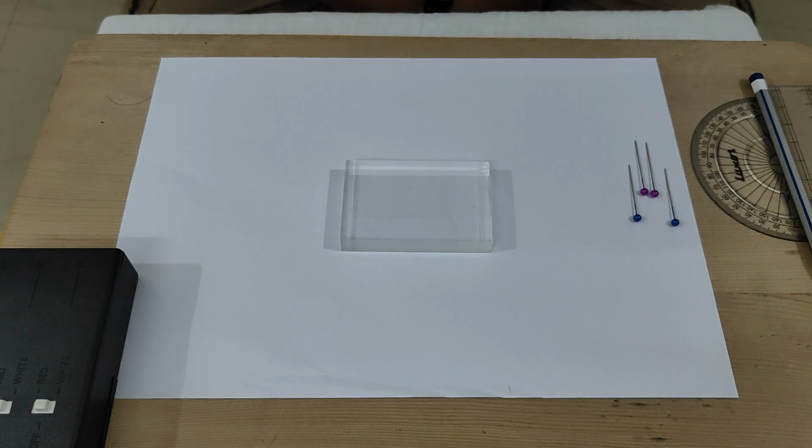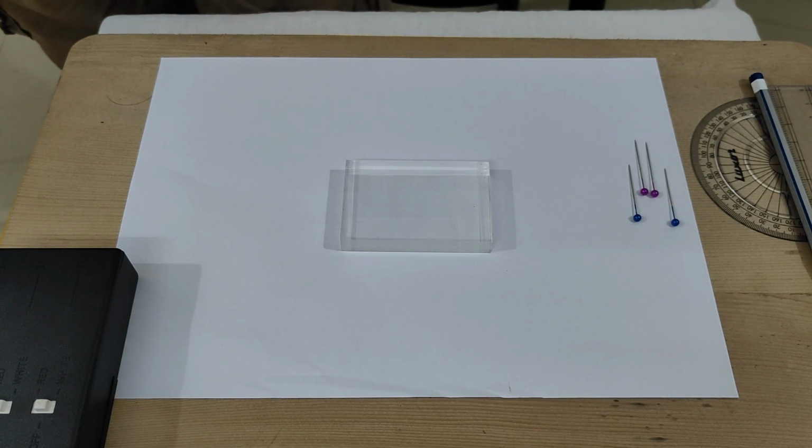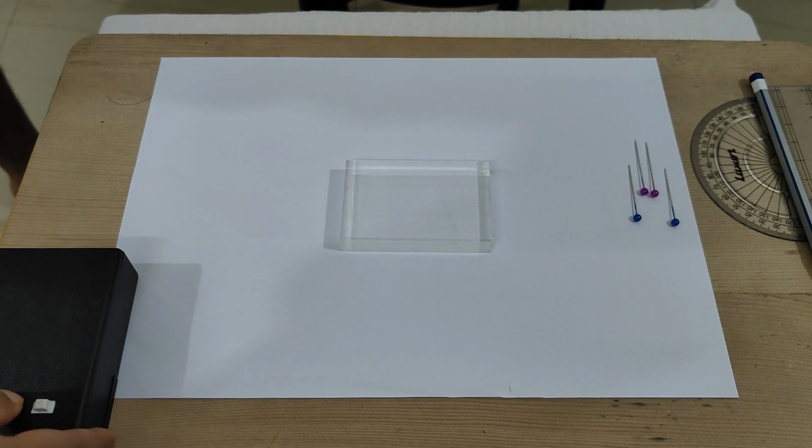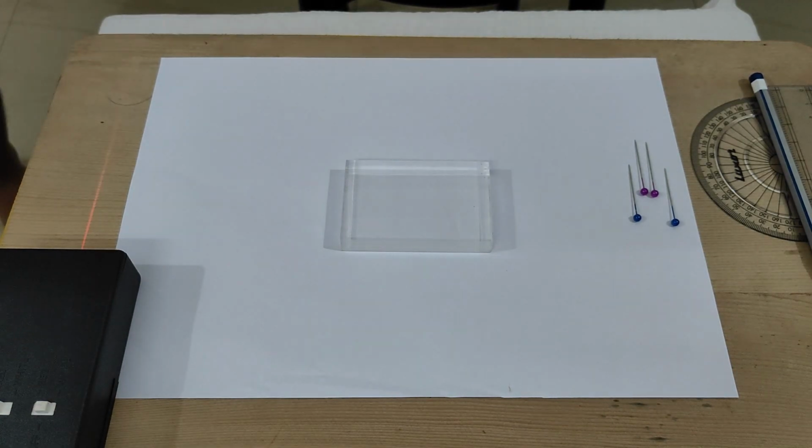Okay, so first let me show you what the experiment looks like. For that, I'll have to make it a little dark.